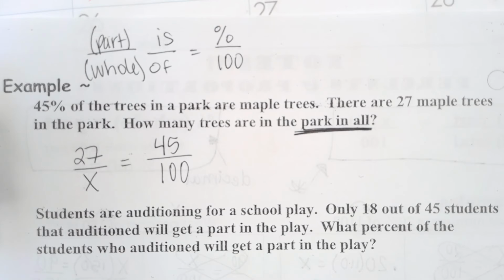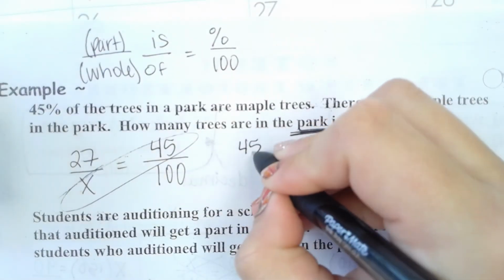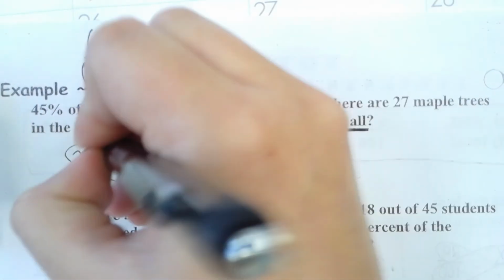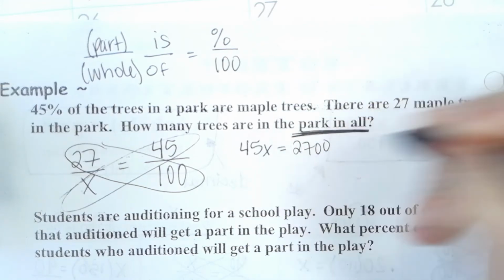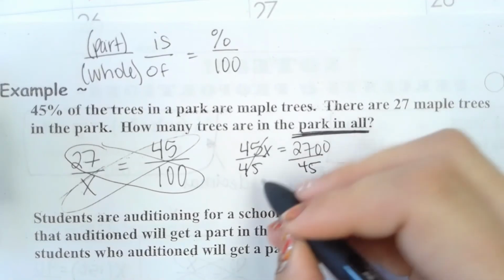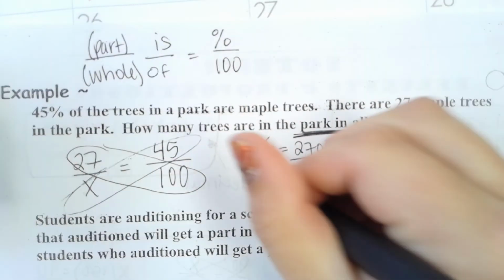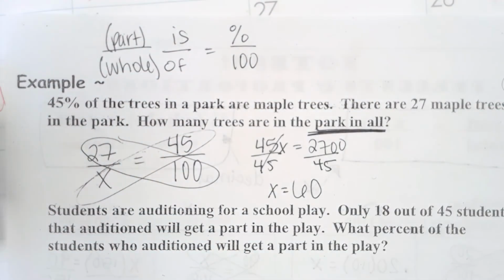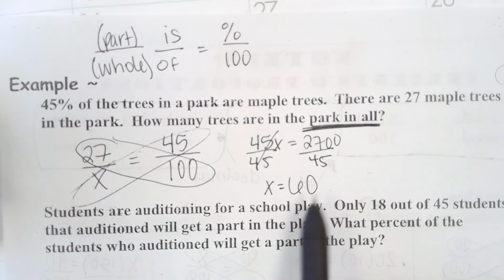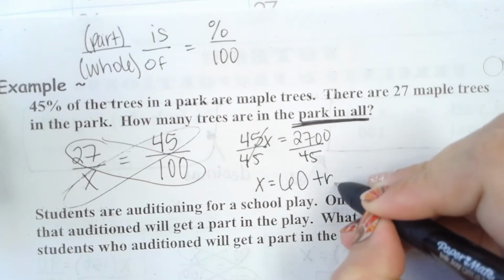And after you set it up, hopefully you guys feel comfortable with cross products now. So 45 times x is 45x. 27 times 100 is 2700, and then you can divide both sides by that 45 to get x by itself, and then 2700 divided by 45 gives you 60. And remember, since these are now word problems, we need to label our variable or our unit. So what are we talking about here? Well, we're talking about trees, so x would equal 60 trees.